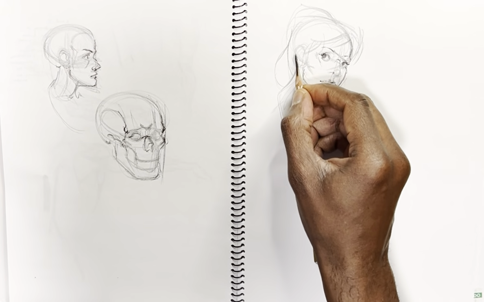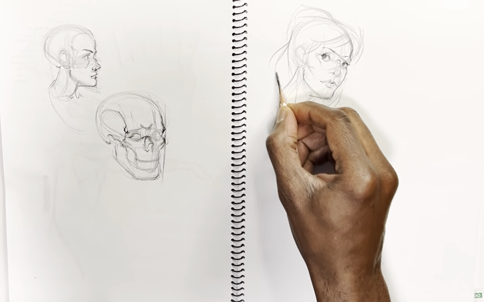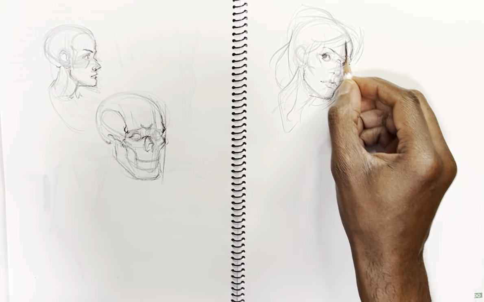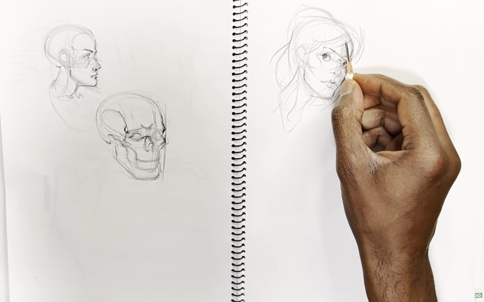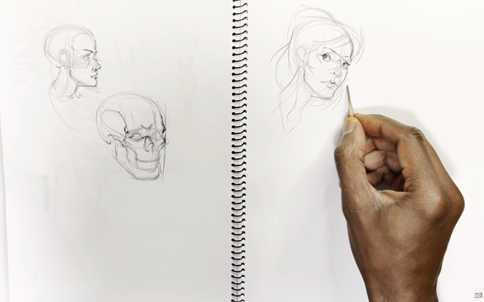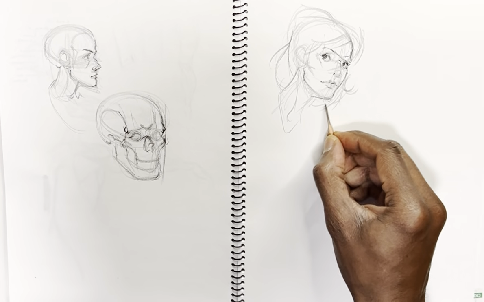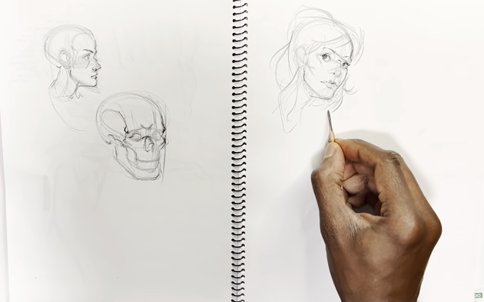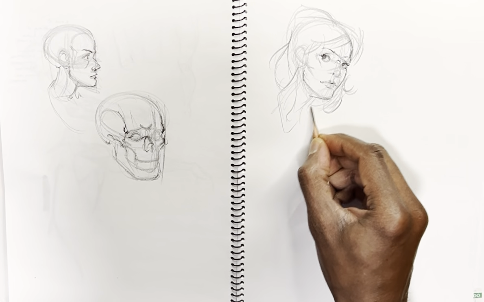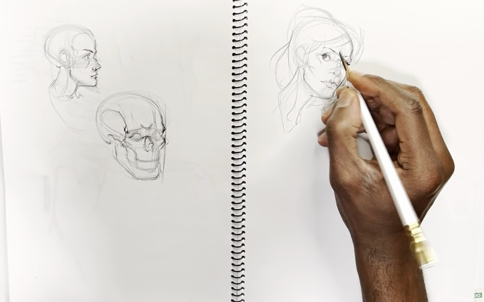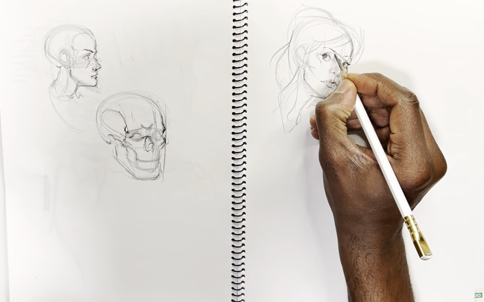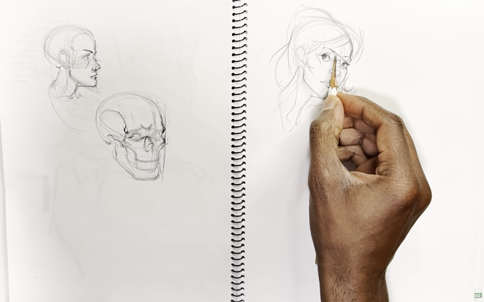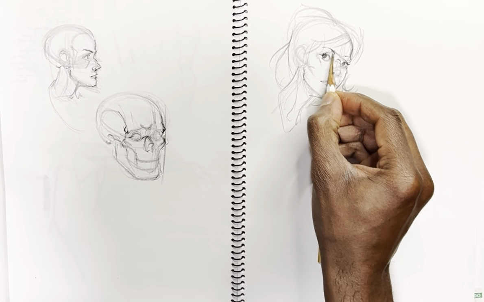Don't make it more difficult for yourself, even though you might see what looks like individual hairs. I'm thinking of this as one big shape. I think that's pretty much it.